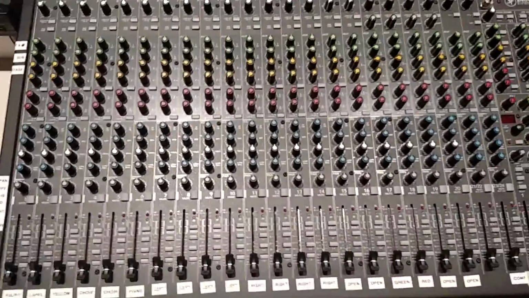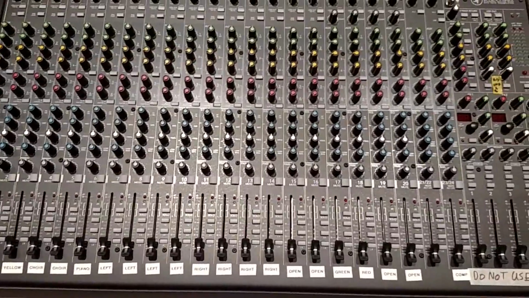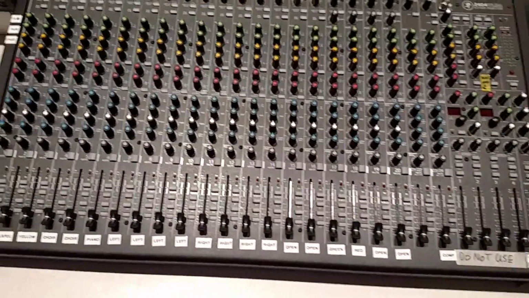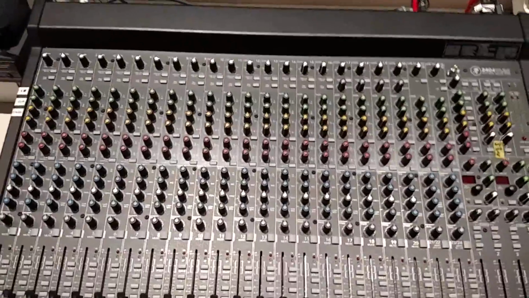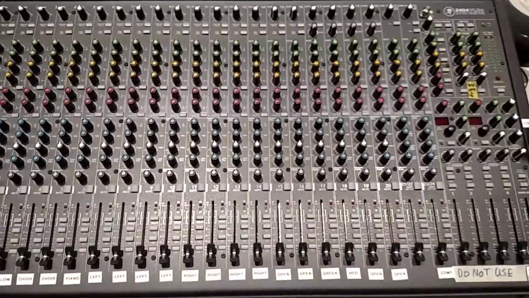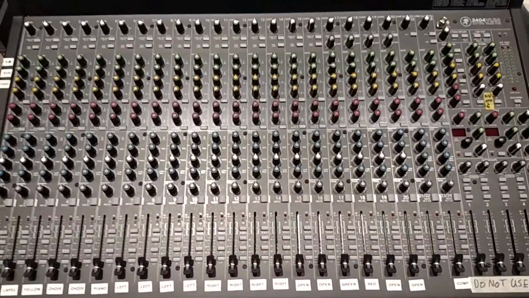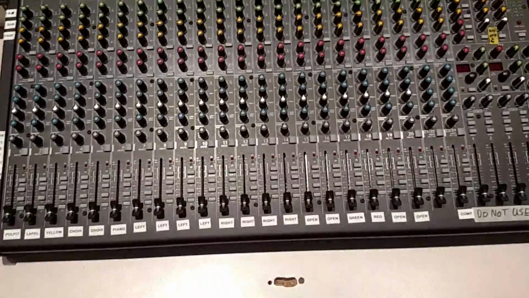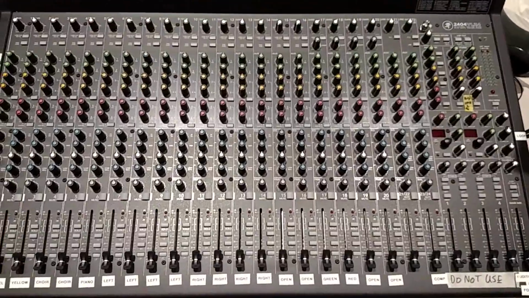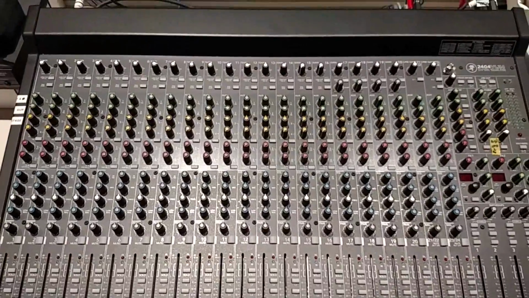I'm going to be talking about the soundboard today. I'm going to do two videos: one talking about the soundboard and another one talking about some of the other techie stuff we've got here. This one just pertains really to the soundboard, on, off, different features that it has, some we use, some we don't, and some other important information which you may need to know.